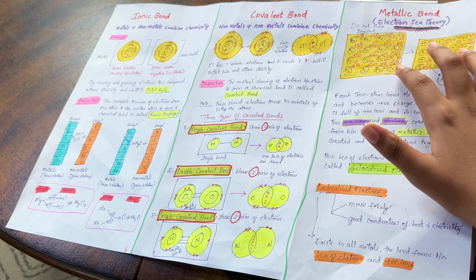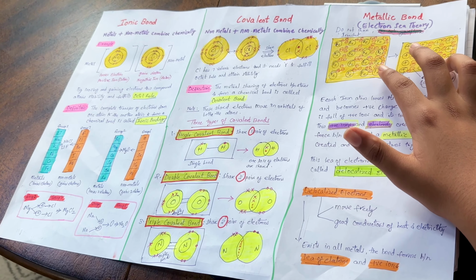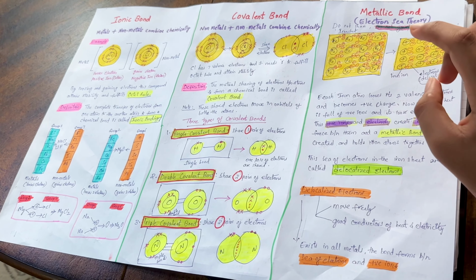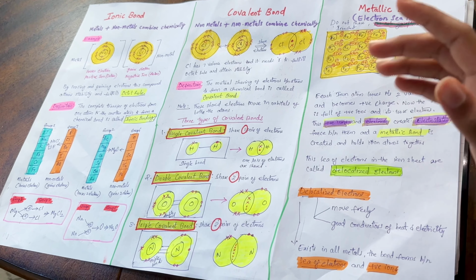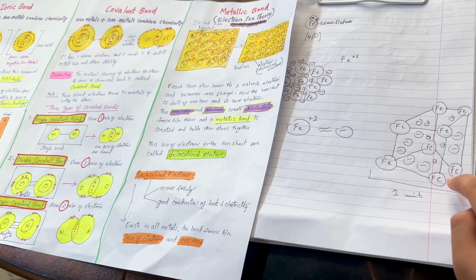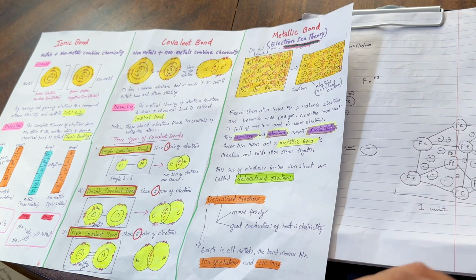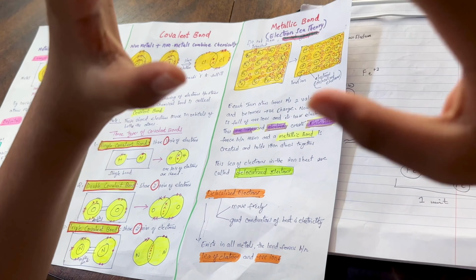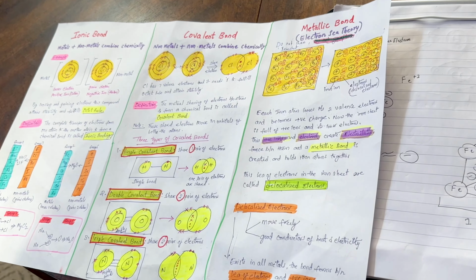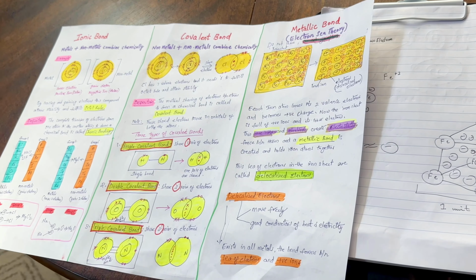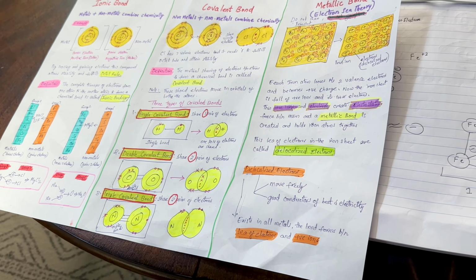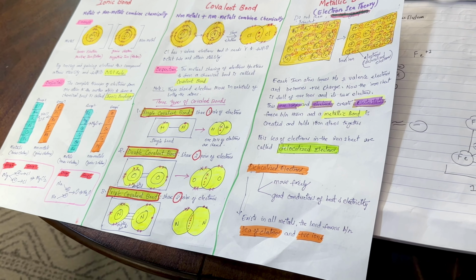This causes it to create a lattice structure or a cube-like structure like this over here. And with the electrons floating in between, it creates a force that keeps it apart, making the type of metal sheet that we know. This is all about the different types of chemical bonding: ionic, covalent, and metallic bonds.